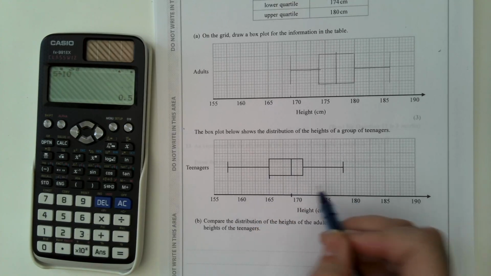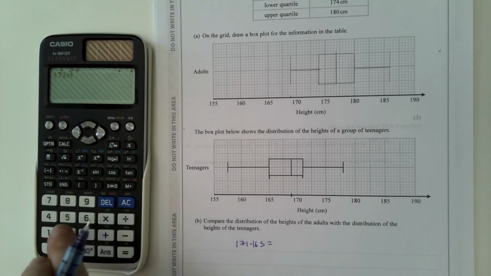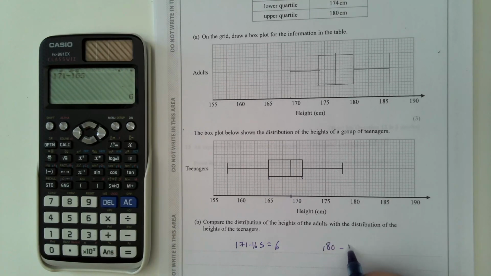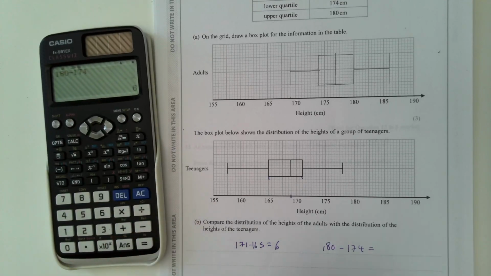So from 165 to 171, it's given us a range of 6. And then from 180 to 174 is also given us a range of 6.